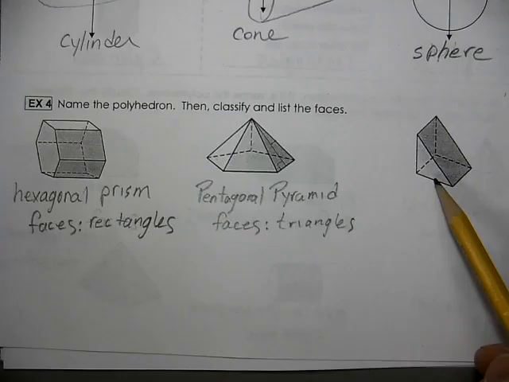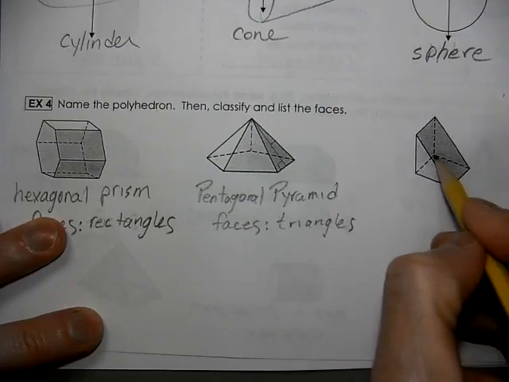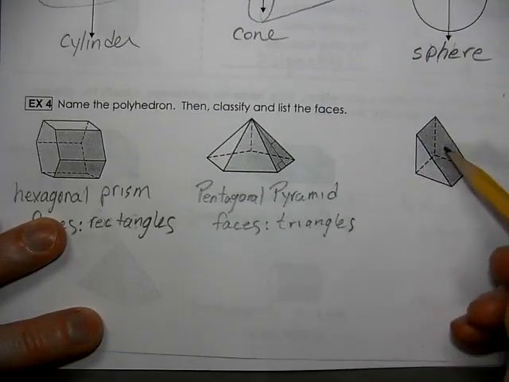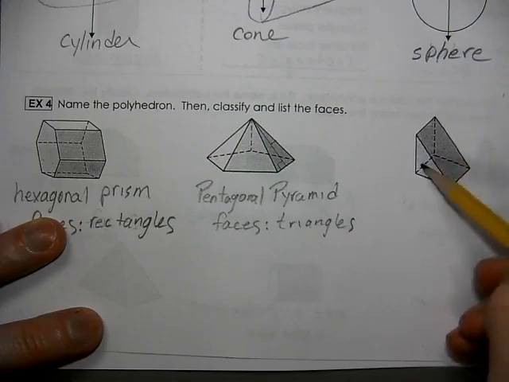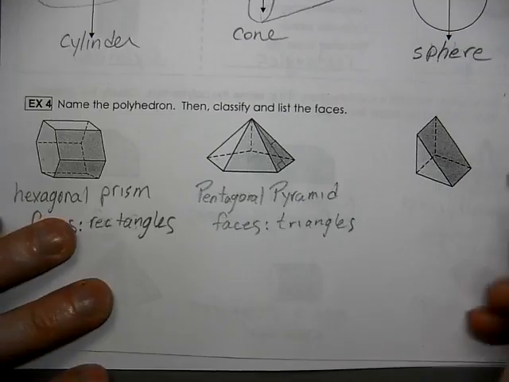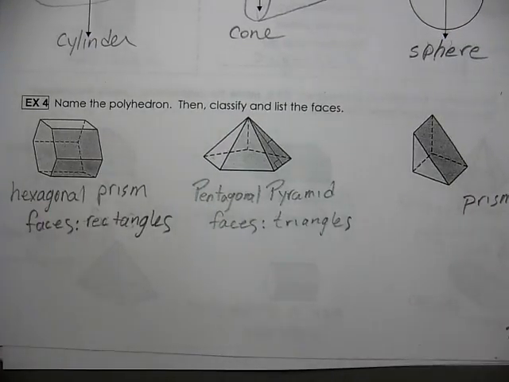Now this one could be considered a tricky one for you. Notice how you have the rectangles. You have the 3 rectangles, and those rectangles are connecting the 2 triangles together. So you know that this is a type of prism. What is the type of shape that the rectangles are connecting?